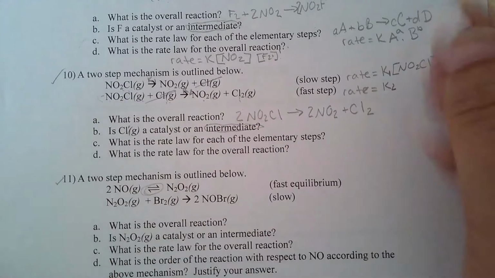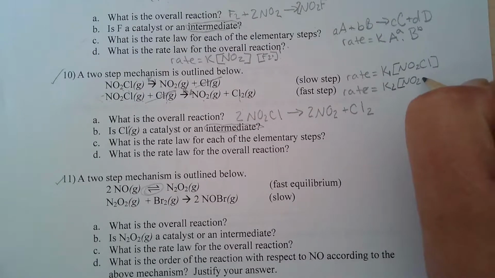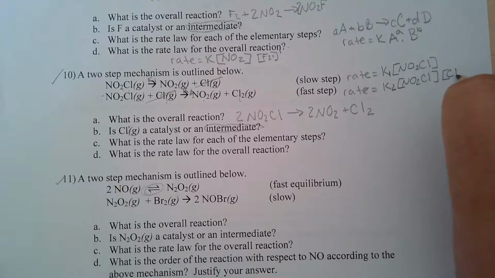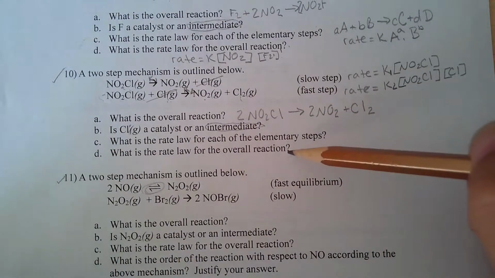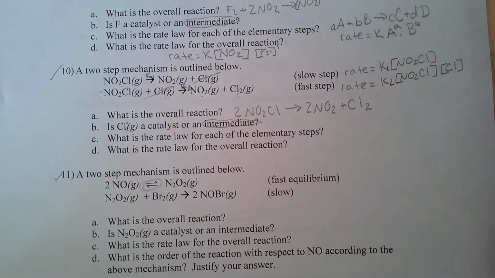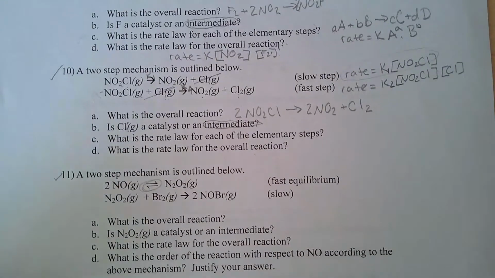And then here it's going to be the concentration of NO2Cl times our chlorine radical. And because the rate law for the overall reaction is equal to the slow step, this is also the rate for the overall reaction.